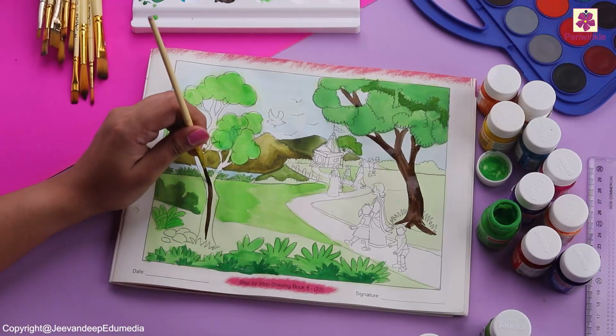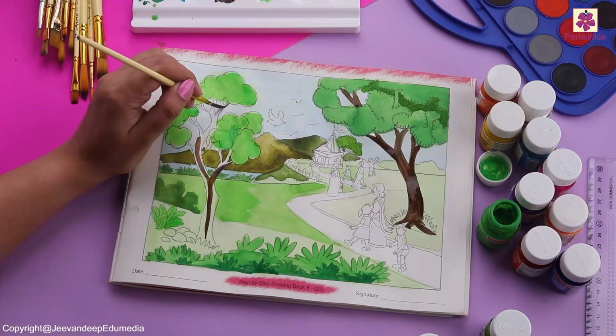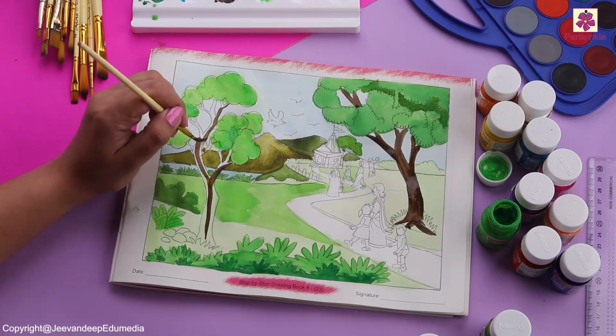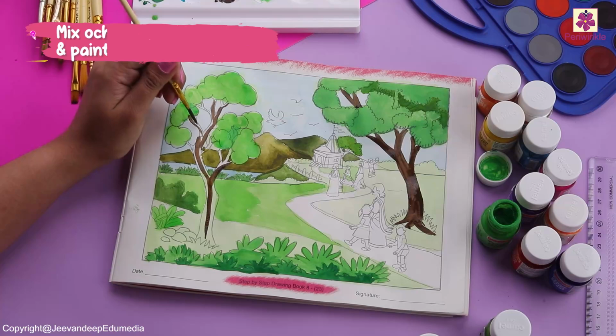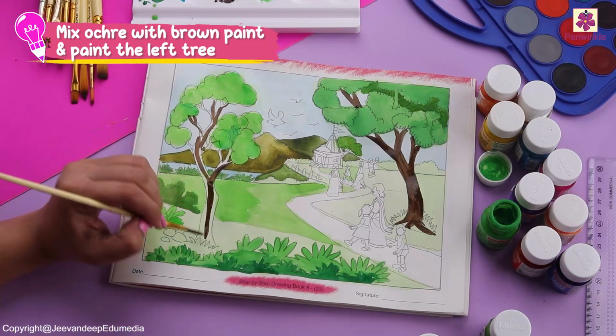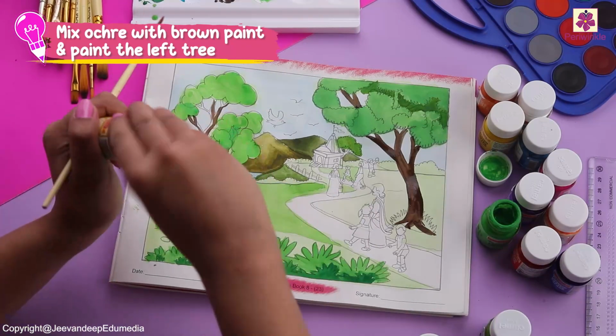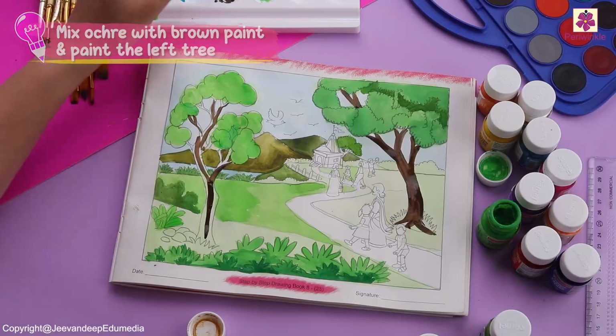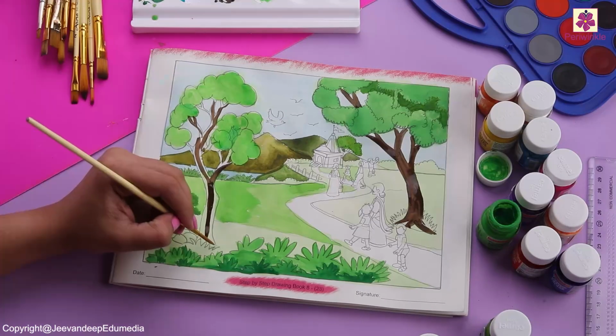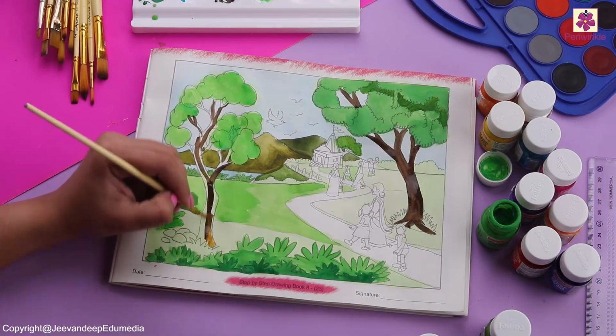Let's mix these two colors to get a beautiful shade. This looks lovely, isn't it?